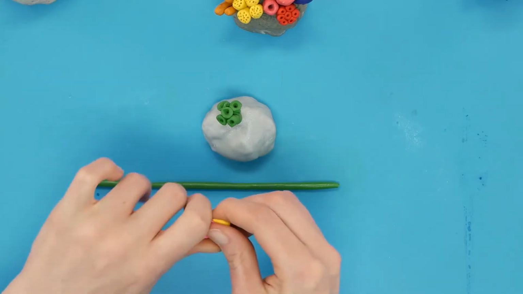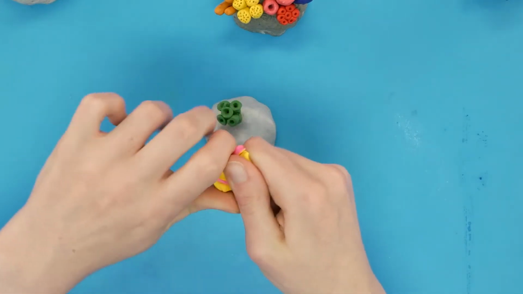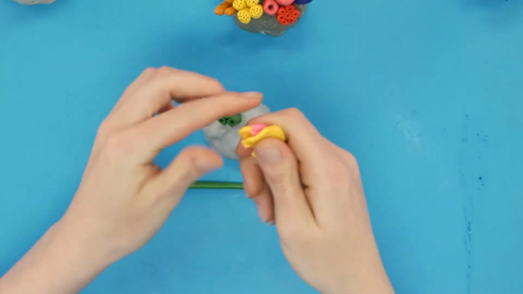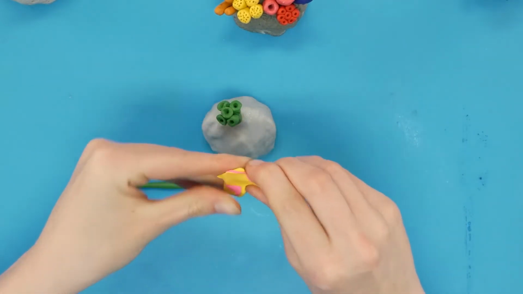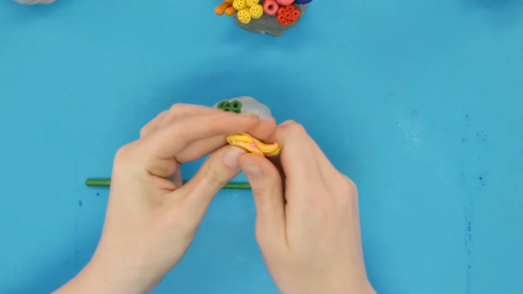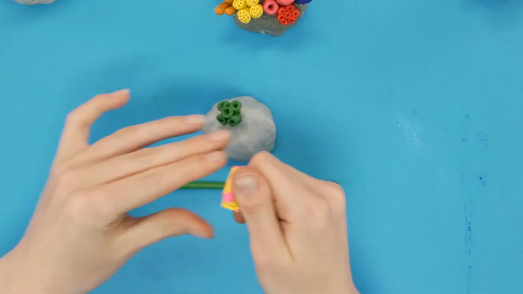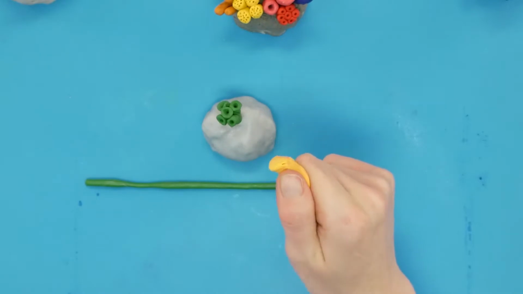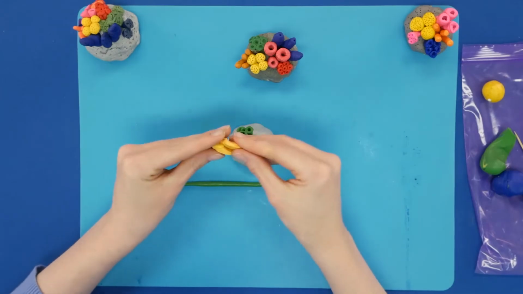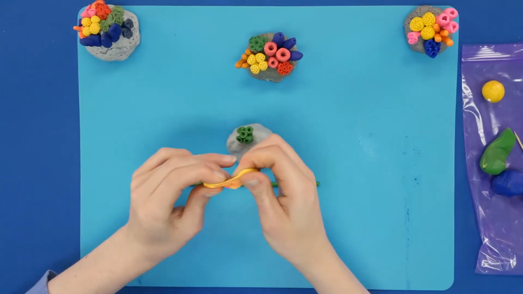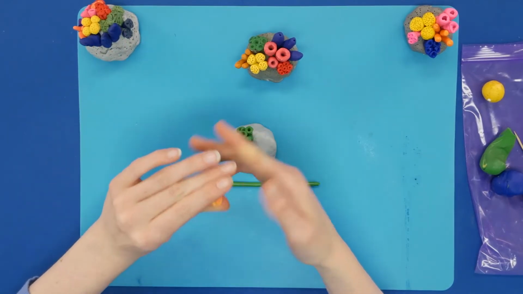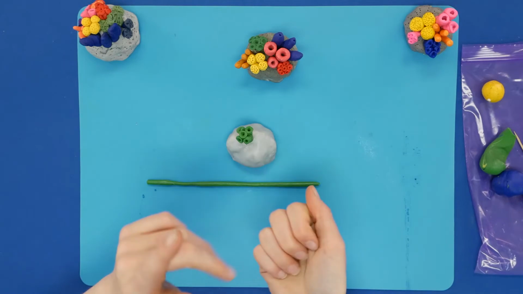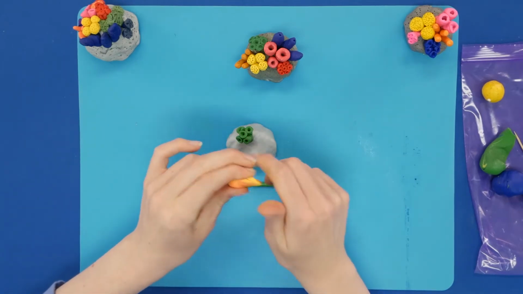So while we're mixing, we're going to be pulling it apart like this, and smushing it back in. And we're going to repeat this process until the colors start to blend into each other. And while this is going on, I'm going to give you a few facts about the pillar coral. So the pillar coral look like tall pillars, and they resemble fingers. They can grow up to 10 feet tall, and they are the only coral of this type.